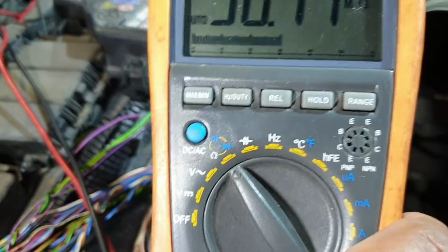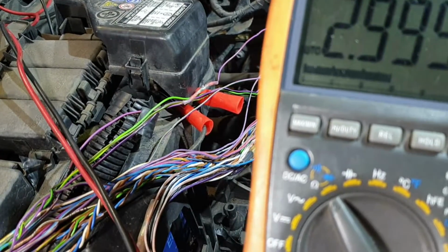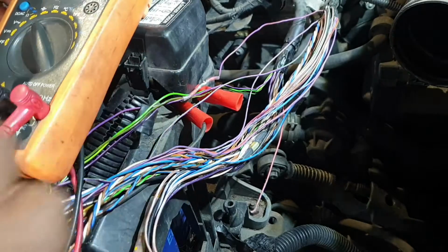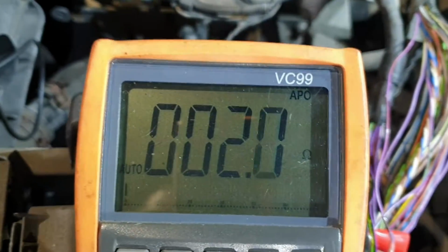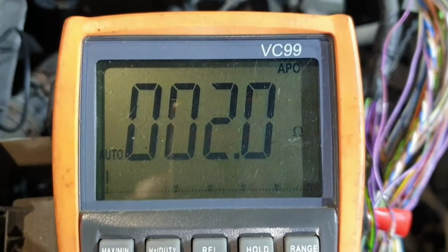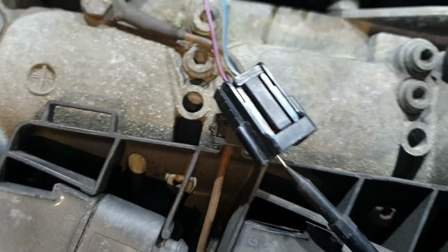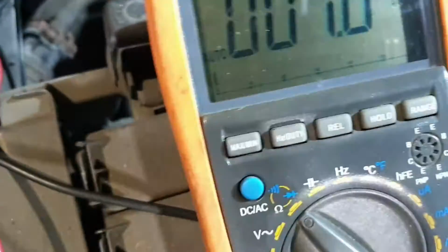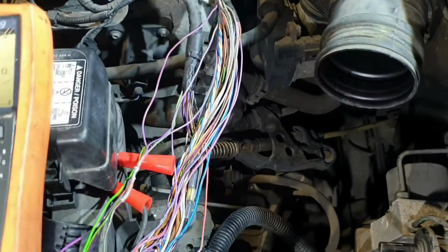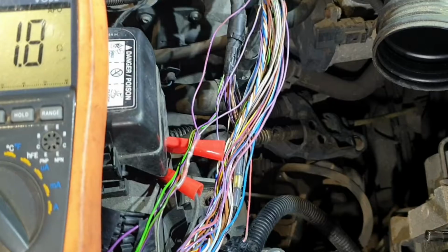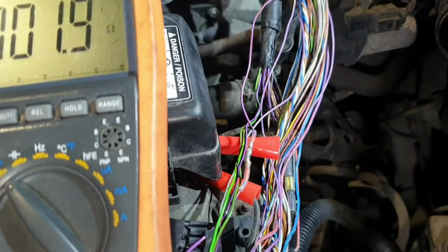Okay, as you can see, proper continuity. Just 2 ohms of resistance, and as you can see, connectivity, it's connected here, and this one is connected here, and this is the resistance. So we have repaired the number 1 injector control wire, which was broken here. So now I'm going to insulate the wiring loom again and then put everything back together.